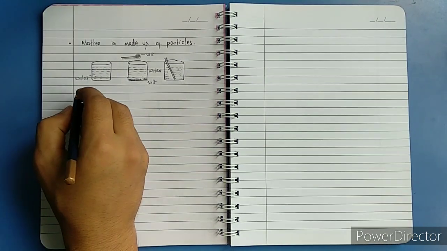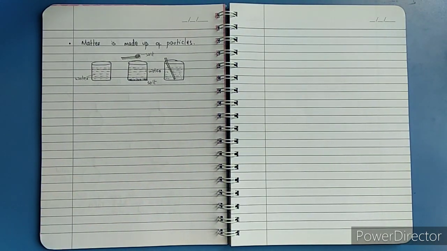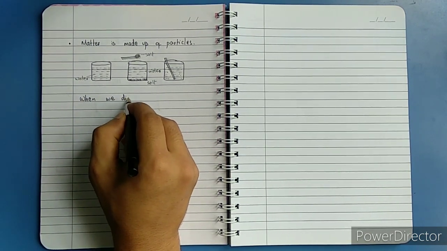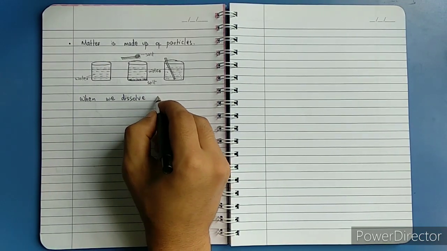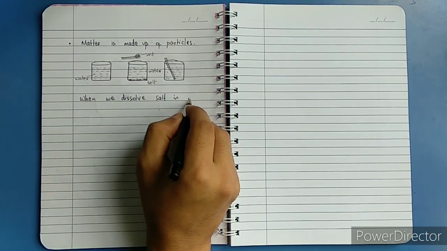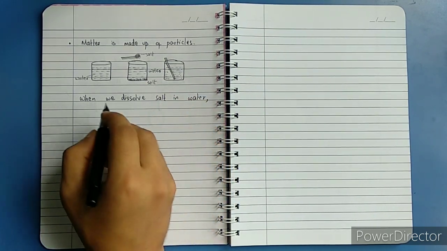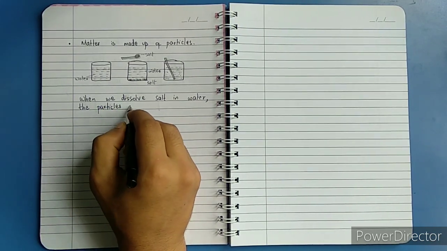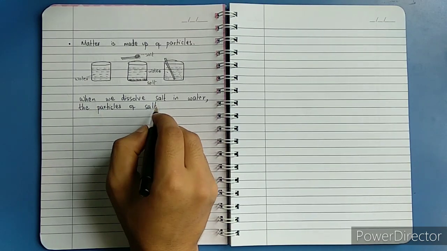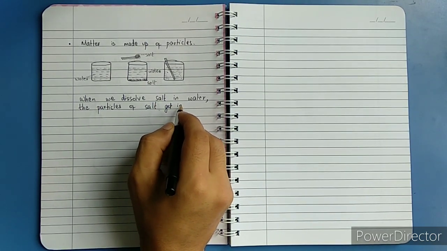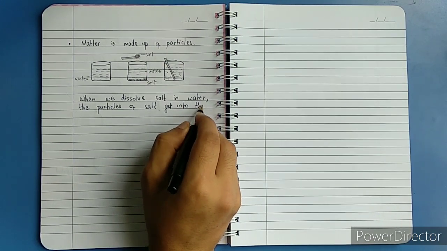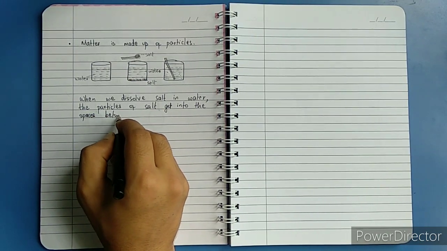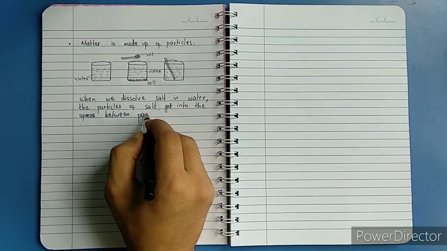So what we get over here is that when we dissolve salt in water, the particles of salt get into the spaces between particles of water.